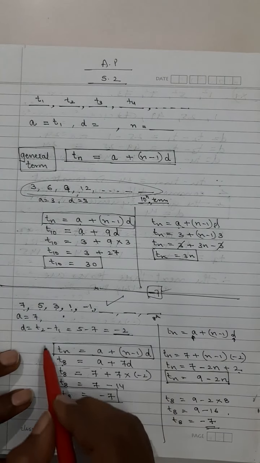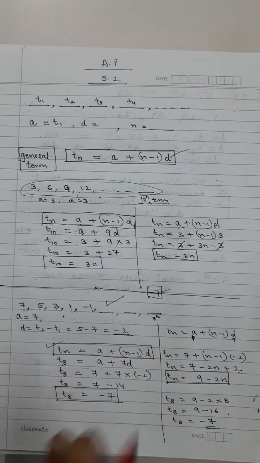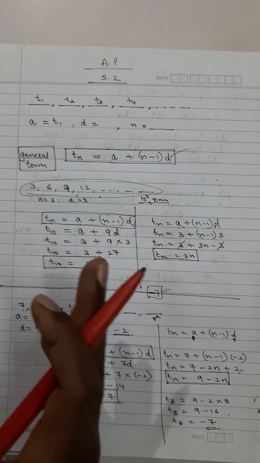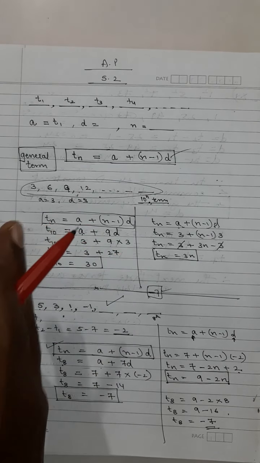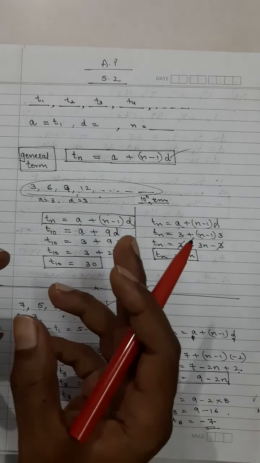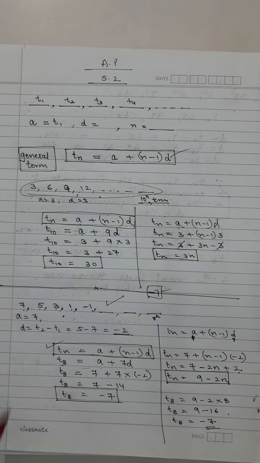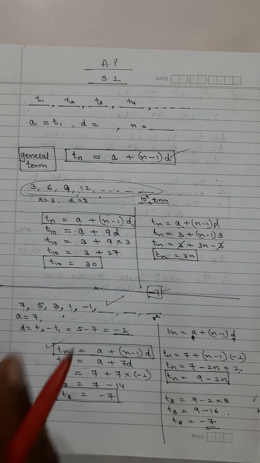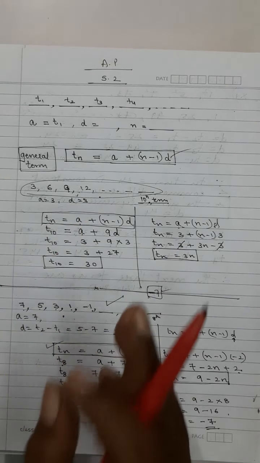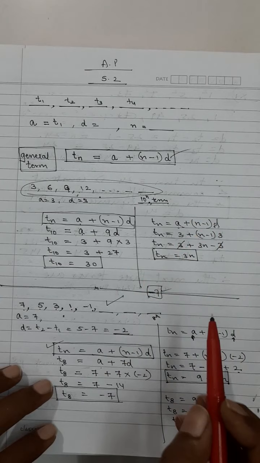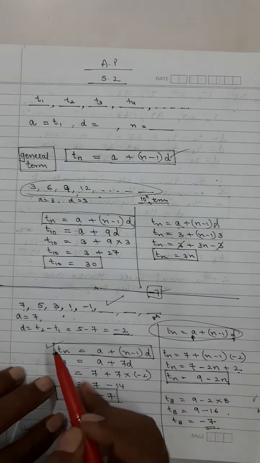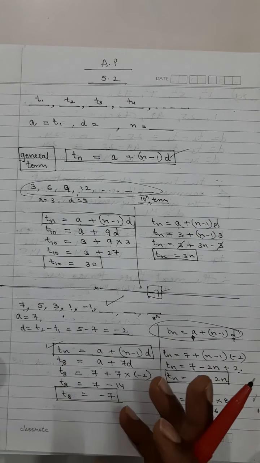So why am I explaining this to you? Basically, you will be using most of the time this formula. But sometimes they will ask you to find Tn of the arithmetic progression, or find the general term of an arithmetic progression given to you. When they ask you that, you have to use this universal formula of general term.